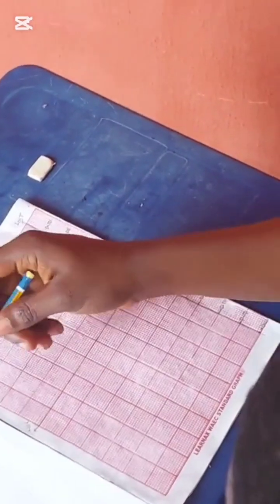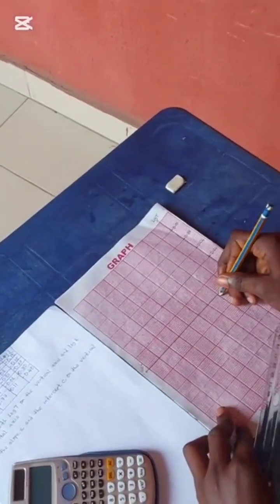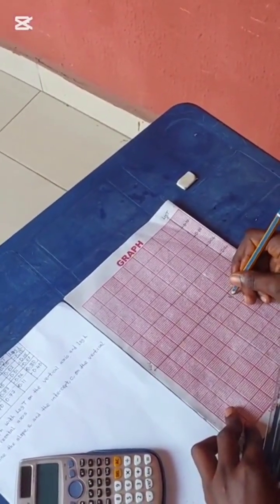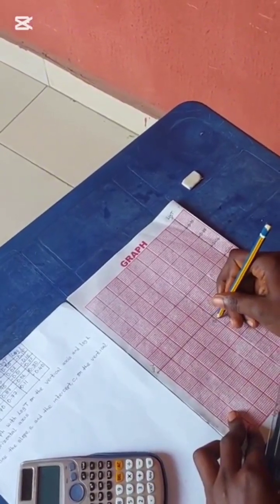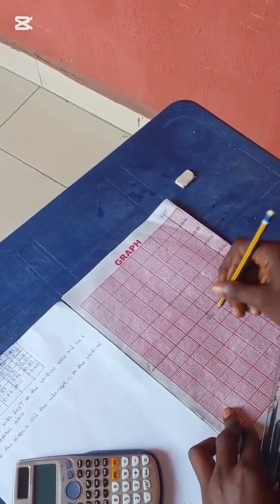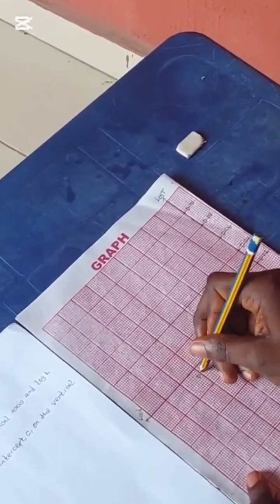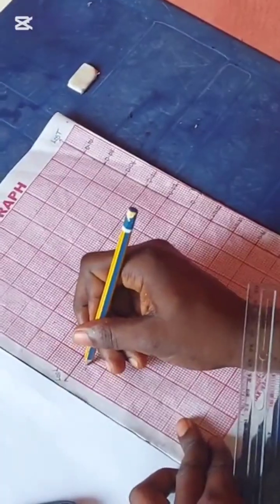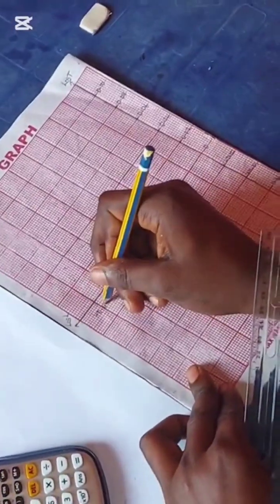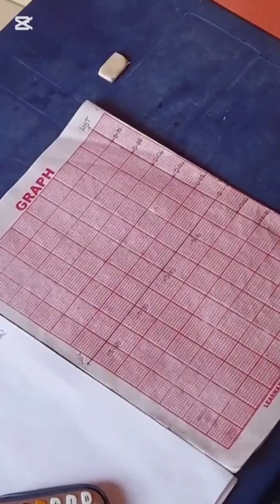The highest number here is 0.40 and the lowest number is 0.10. So we can choose scale. Let's here be 0.10 and here 0.20. Remember, it is minus. And here is 0.30. Add minus, and minus 0.40. This is a suitable scale because the points will be widely spread.